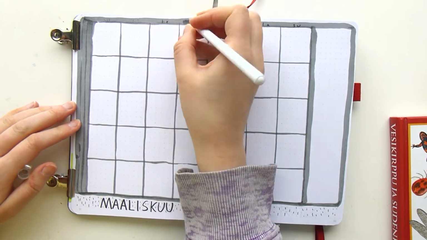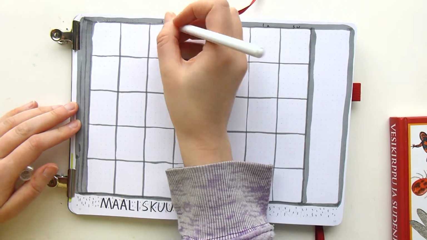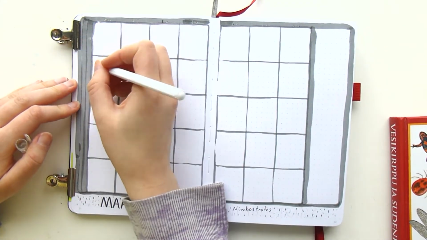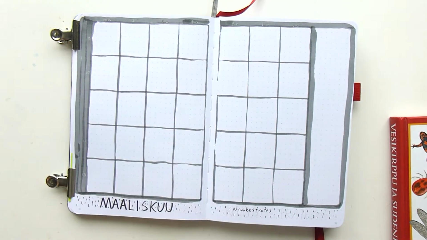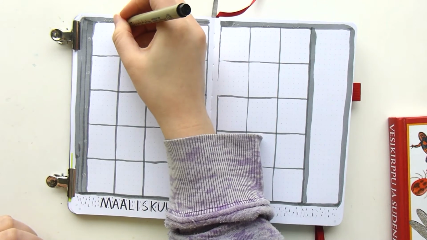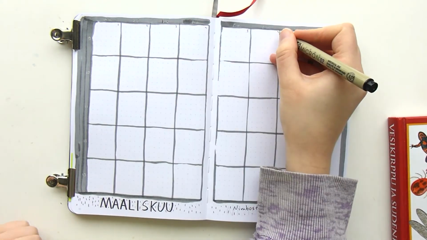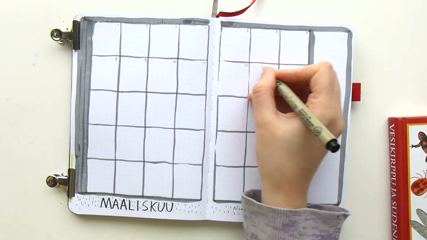Now I'm just writing the weekdays. I first wrote them with black, but then I had the idea of writing them with white, although it's barely visible in the video, but it's in white. I'm not sure which one I would have preferred in the end, but it looks like this now, and it's fine.